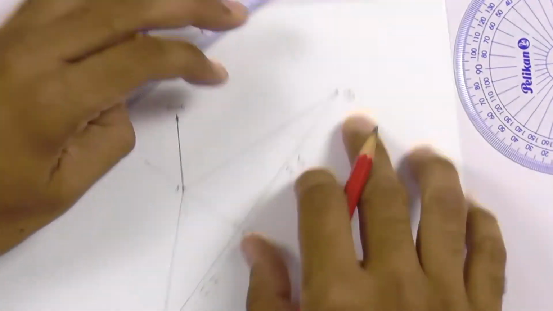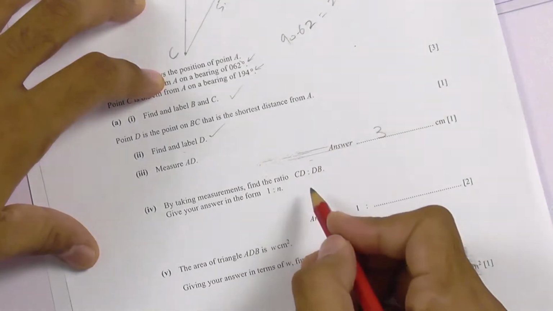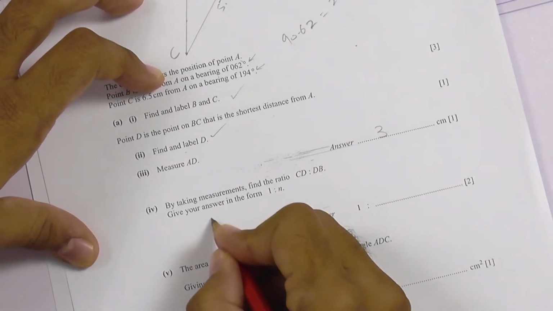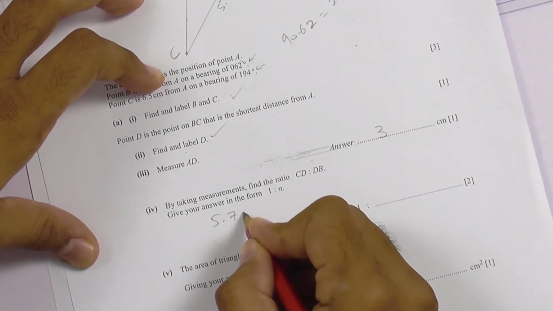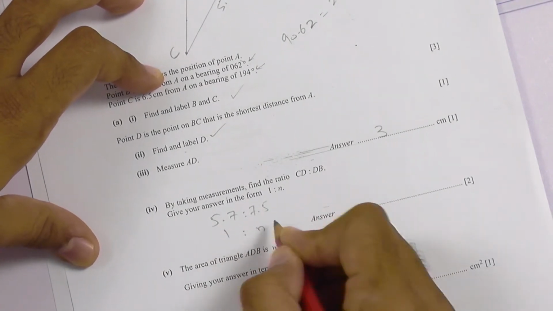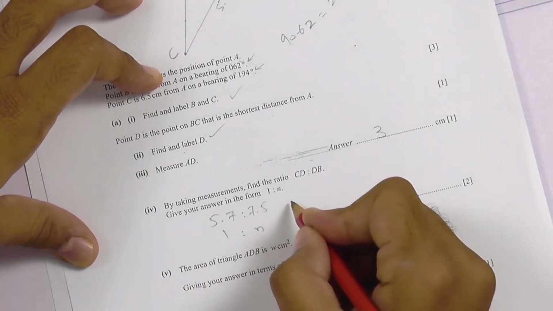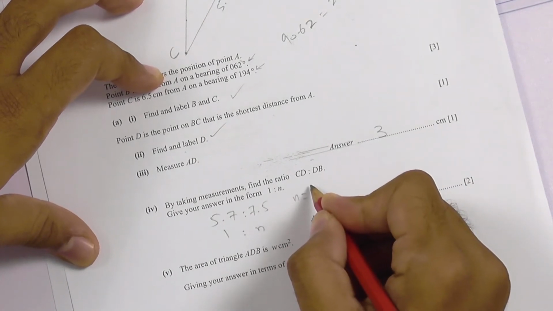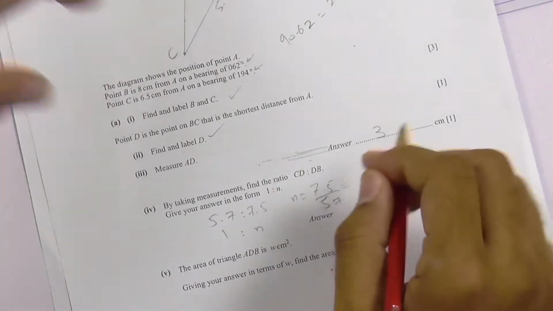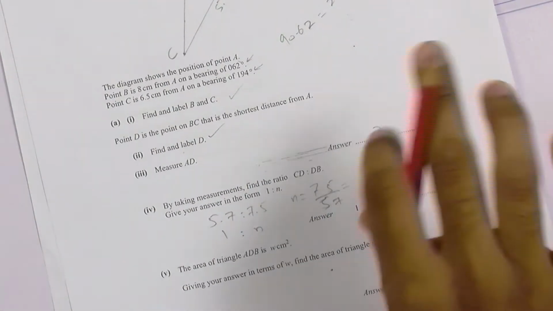Okay, and the length over here of DB would be 7.5. Okay, so we have the length, we need to measure the ratio between them. So if 5.7 is to 7.5, then 1 is to what, or the value of N is what? So we divide 7.5 by 5.7 and we get the value of this N right here.